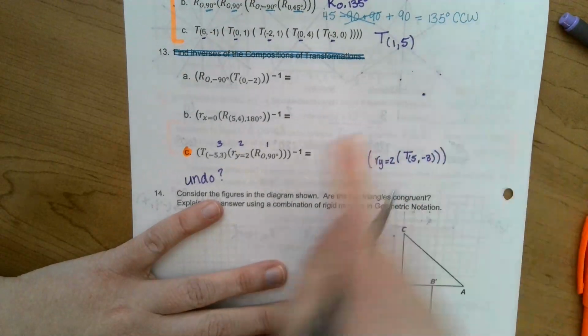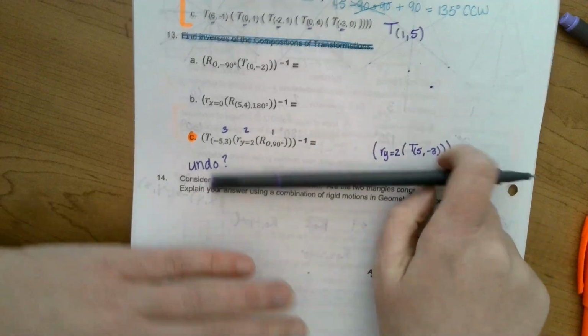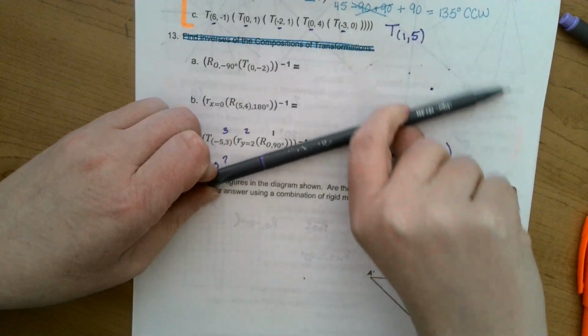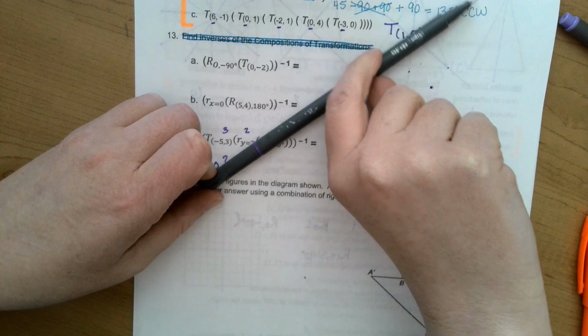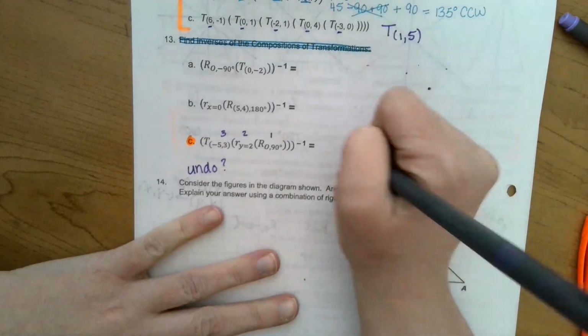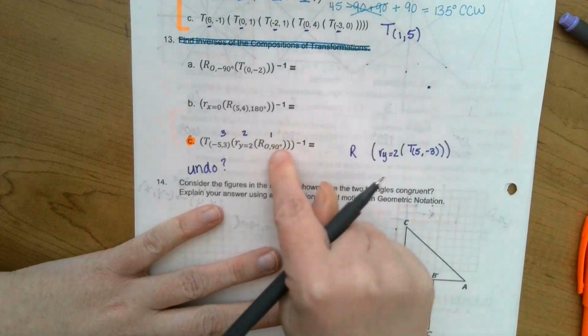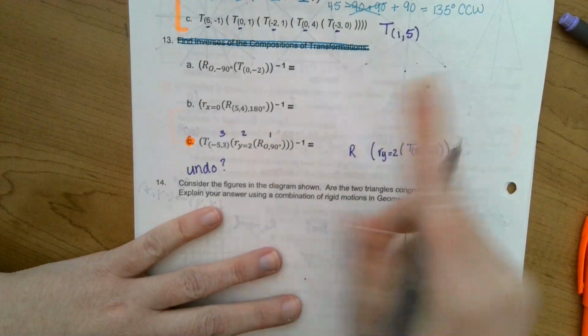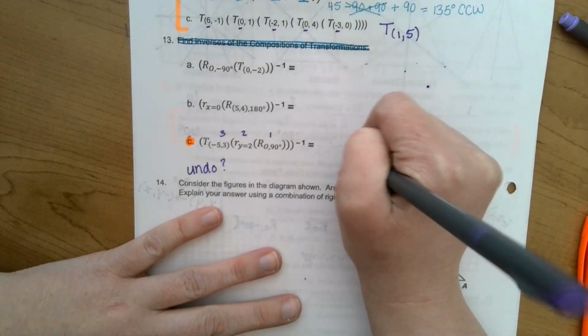And then the last thing we do, well, how do I undo going 90 degrees counterclockwise? By going 90 degrees clockwise. We just go backwards. How do I write clockwise? Well, I just change my 90 to a -90.